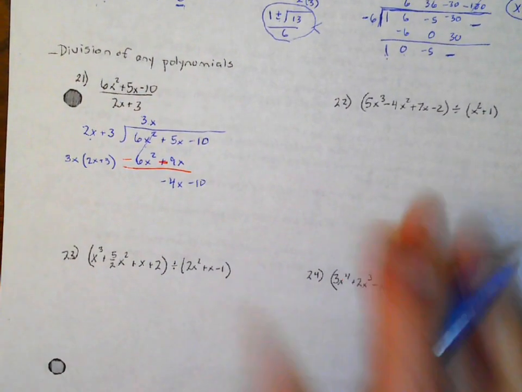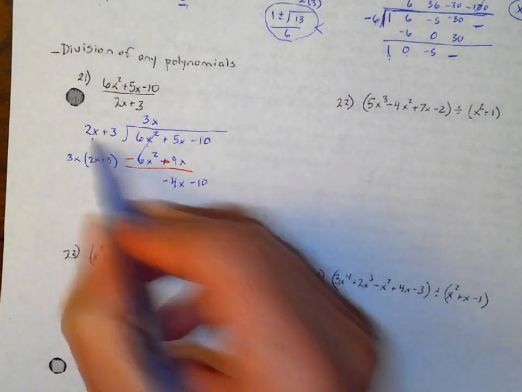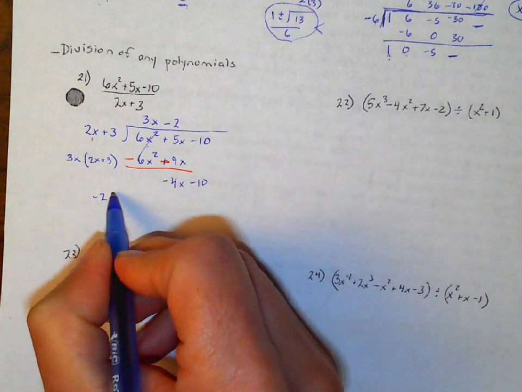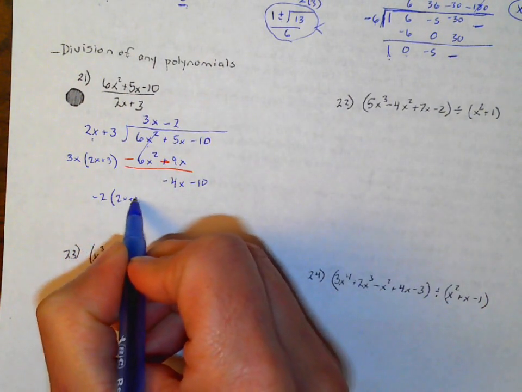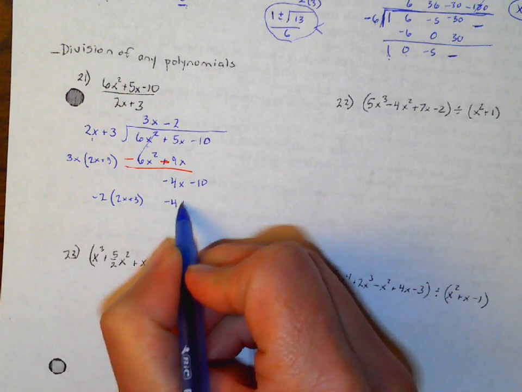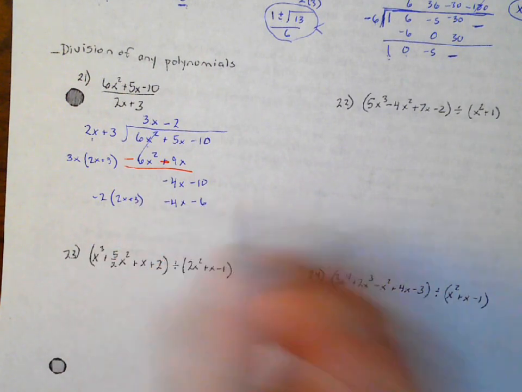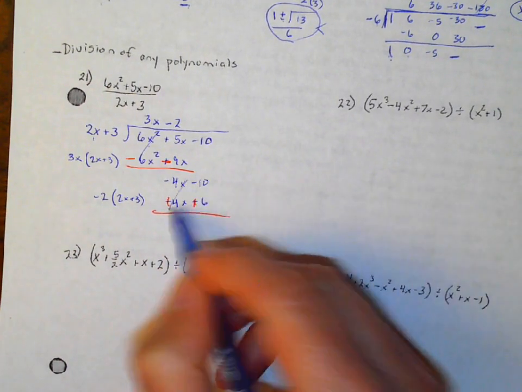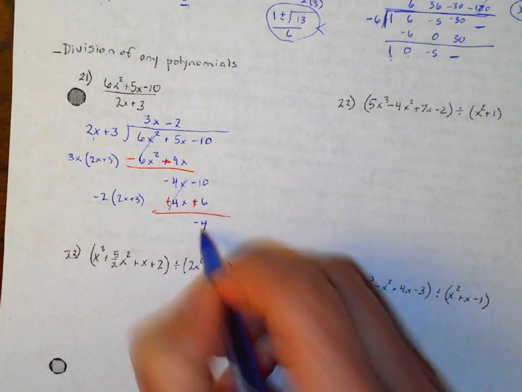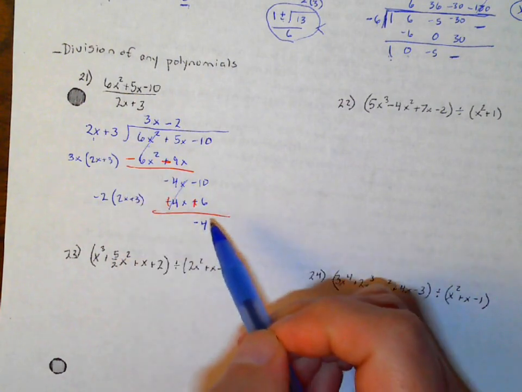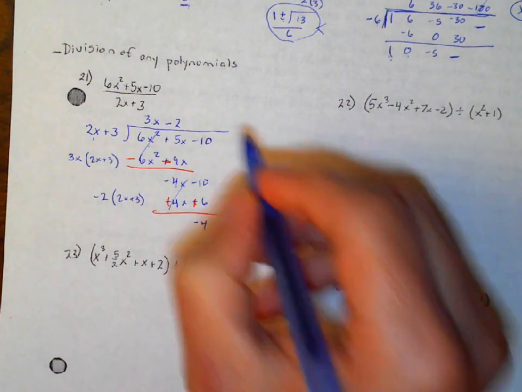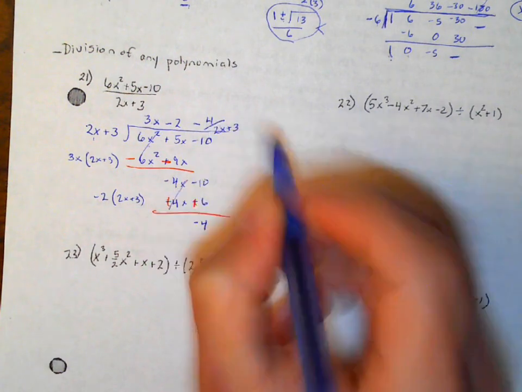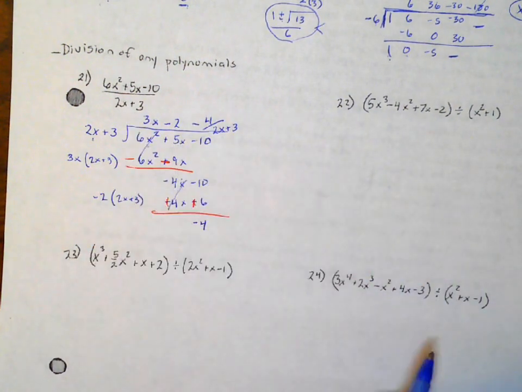Once again we do the same thing again. What times 2x is negative 4x? So negative 2. So negative 2 times 2x plus 3 gives me negative 4x minus 6. And I'm going to subtract. Those cancel, and that gives me negative 4. Nothing times 2x will give me negative 4, so that's my remainder. So I have minus 4 over my 2x plus 3. So there's my solution there.